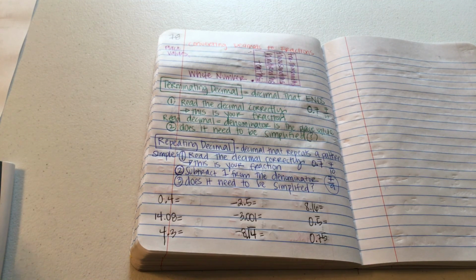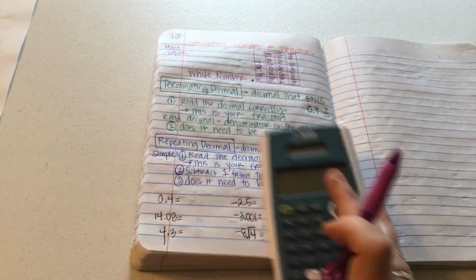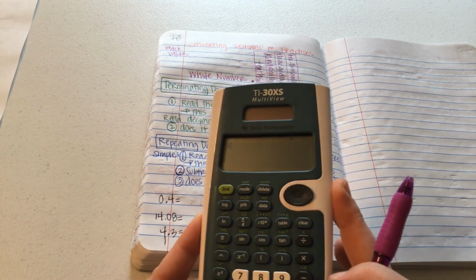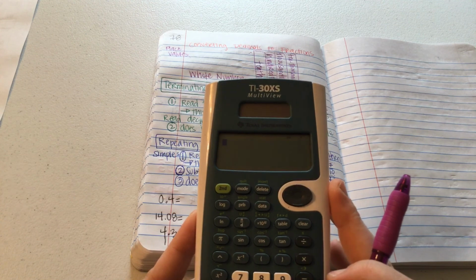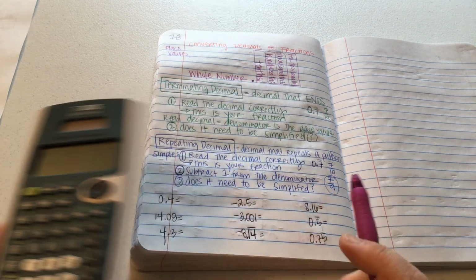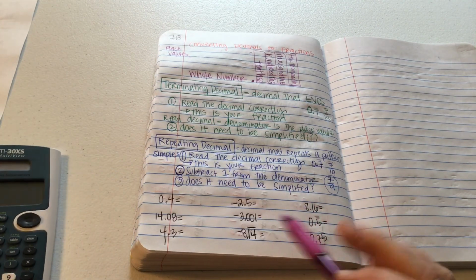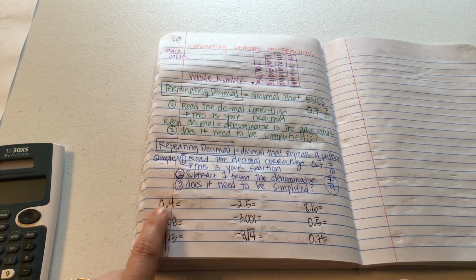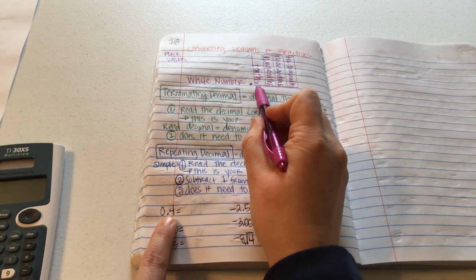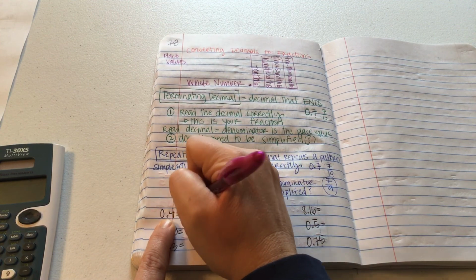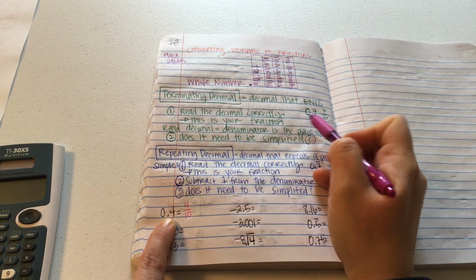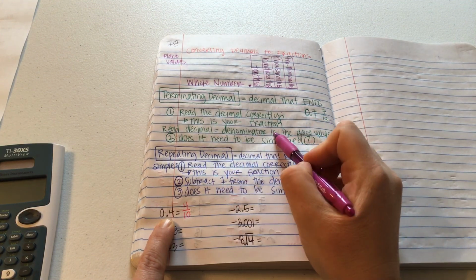All right, so again, if you do not have a scientific calculator, but you do have access to the internet, you can Google a fraction calculator and it will simplify fractions for you if necessary. So we're going to go through and practice reading these correctly. So instead of saying 0.4, I would say 4/10. So 4/10 is my fraction because that is a terminating decimal. I read it correctly. This is my fraction.